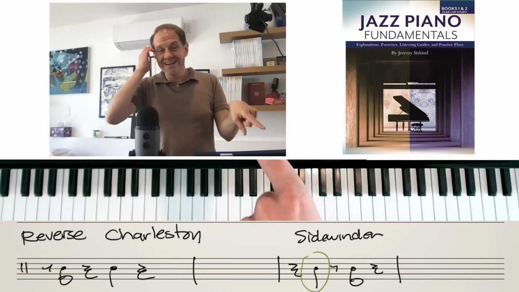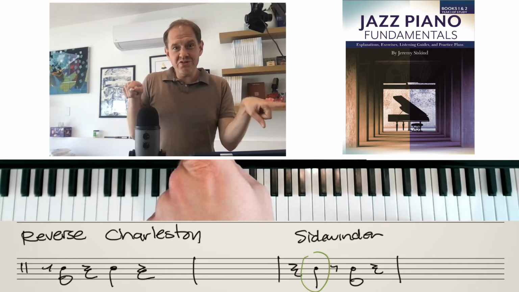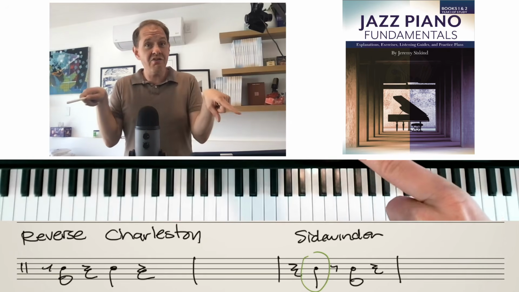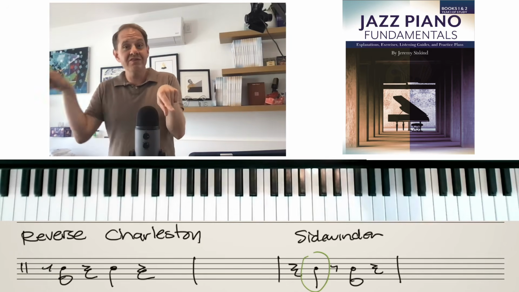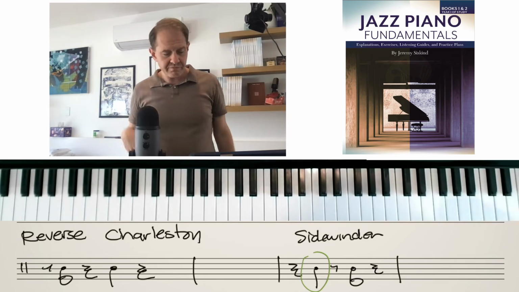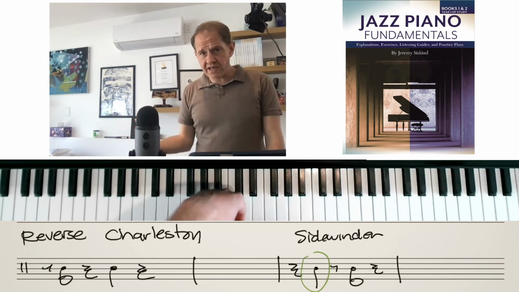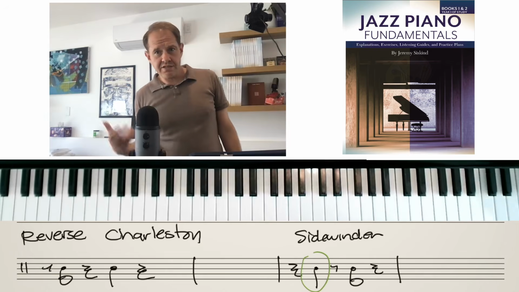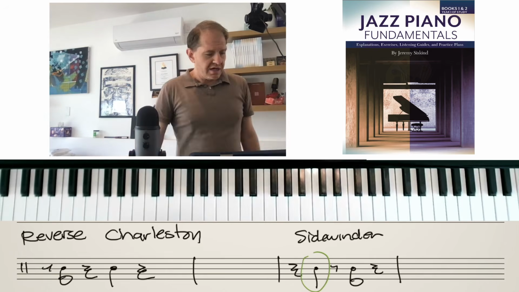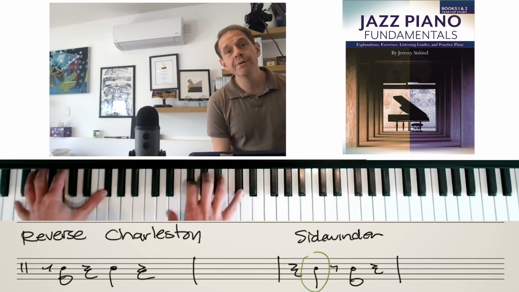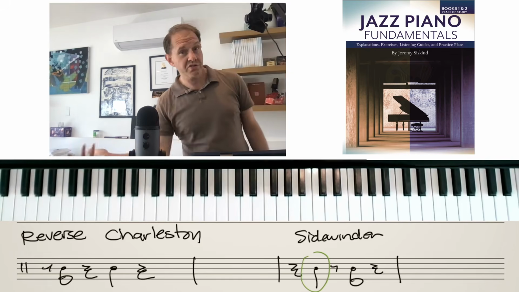So now, instead of beat 1 and the end of 2, we went back for the Reverse Charleston to the end of 1 and beat 3. And now even one more to beat 2 and the end of 3. So like I said, I don't know that I would play this so much in a swing context, but it's kind of a funky New Orleans-y fun beat. Well, let me play it in a swing context so you can compare it with the other ones.